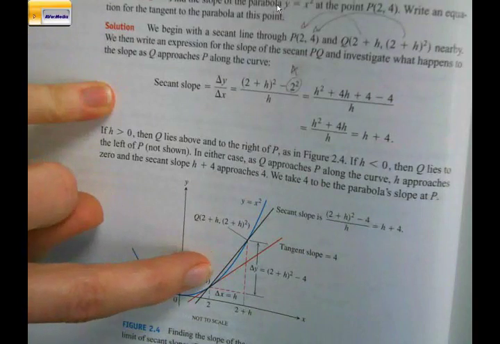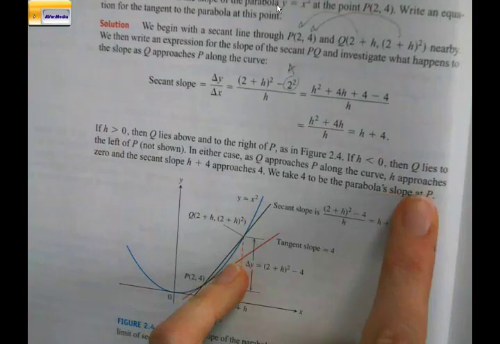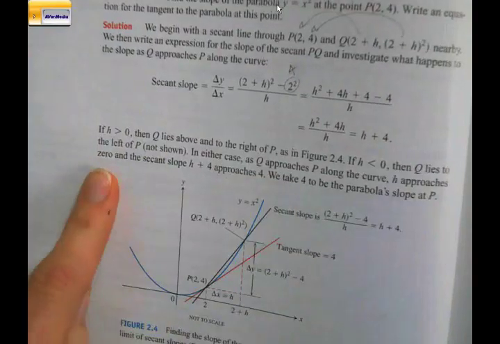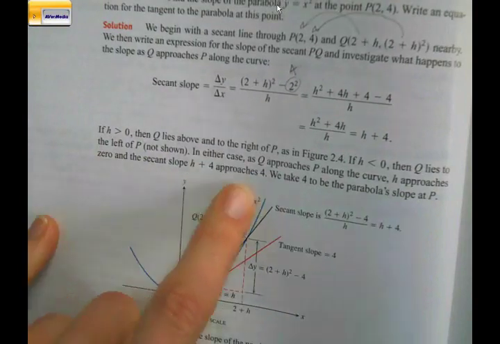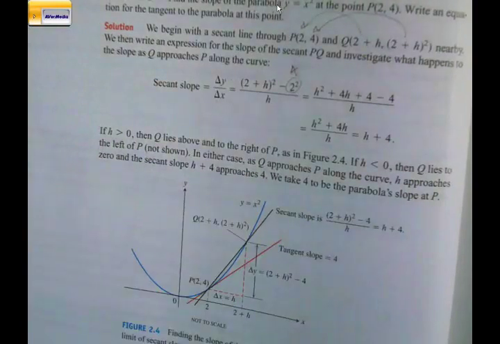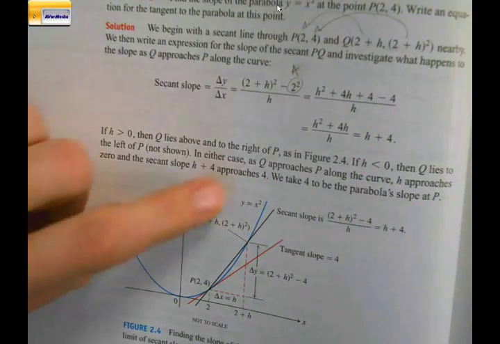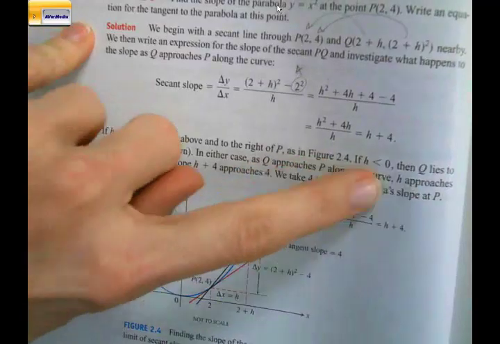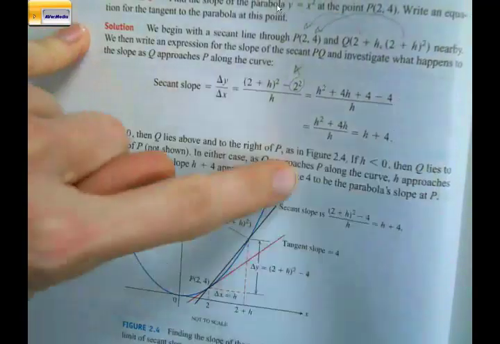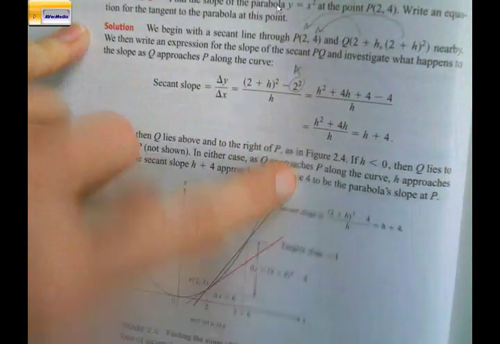It says if h is greater than 0, meaning the distance from 2, if h is positive, which means it's to the right of 2, which is the way we've got it here, then Q lies above whatever. Then it says, here's the important part. In either case, as Q approaches P along the curve, Q is this point that has the h added to it horizontally. As Q gets closer to P, that distance h gets smaller.